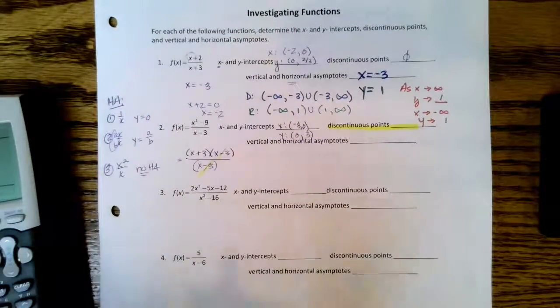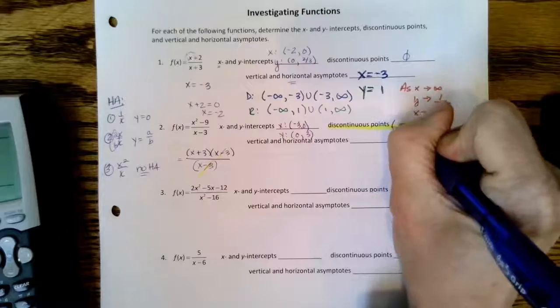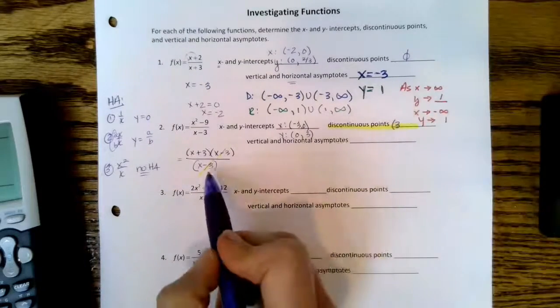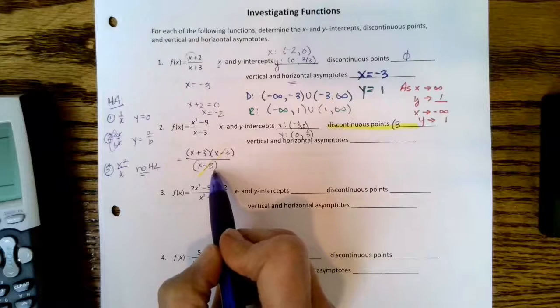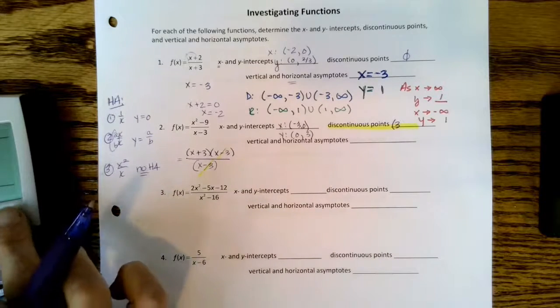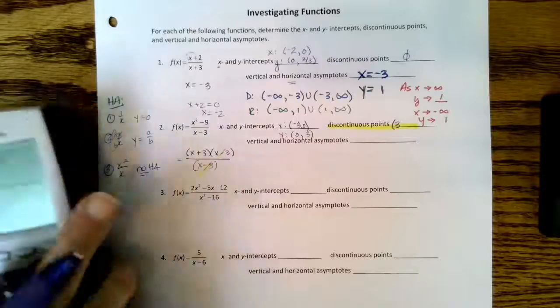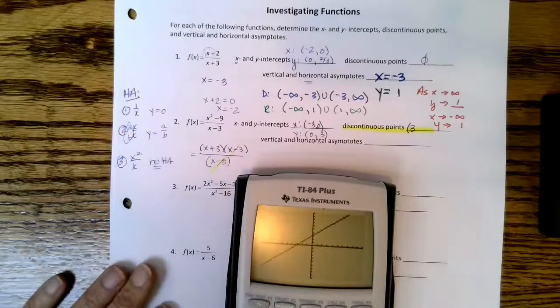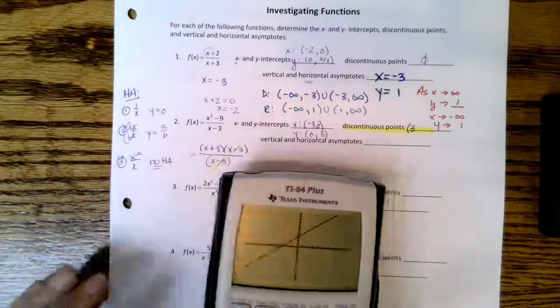We can't have an input of 3 because what ends up happening is I end up with a 0 as an output. So we can't really see it on the graph, but an input of 3 is going to give me that output of 0.